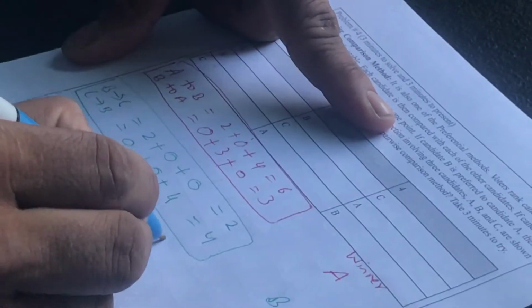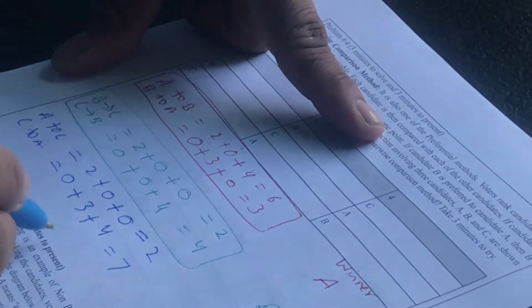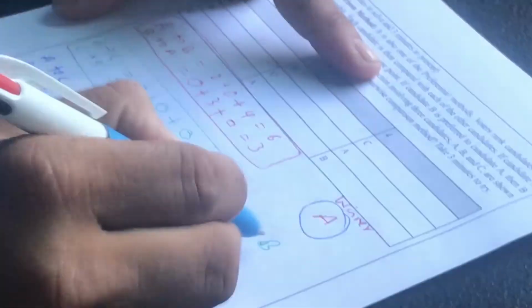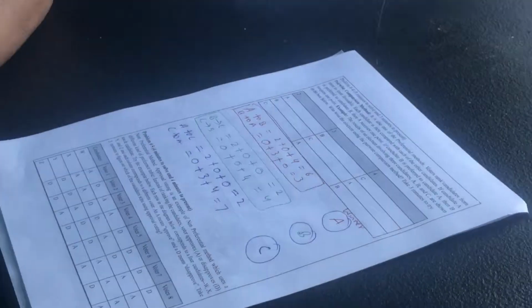So A received 2, C received 7. So the winner is C. What a ridiculous outcome of this election.